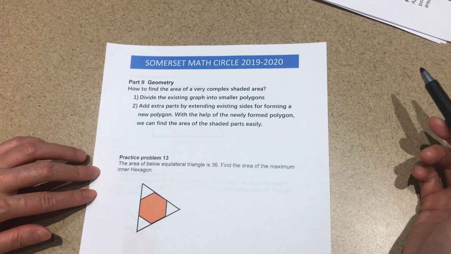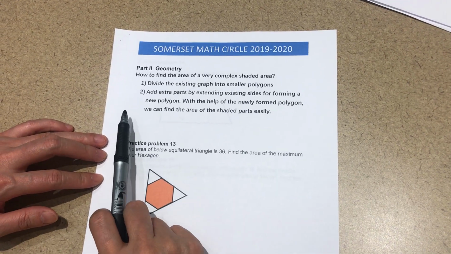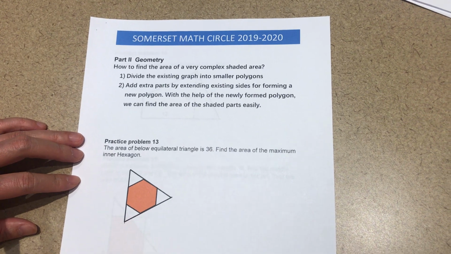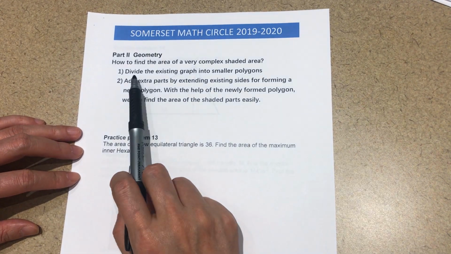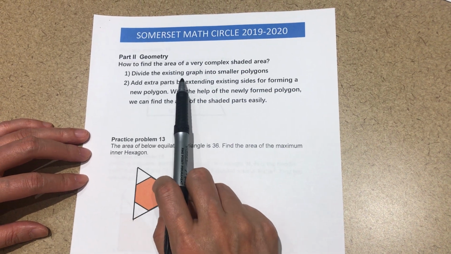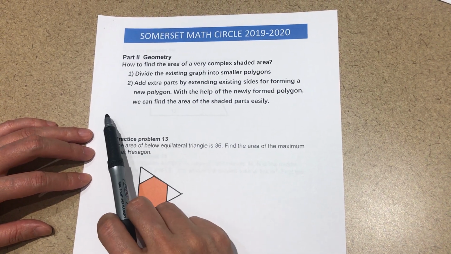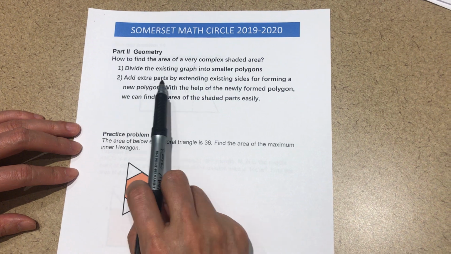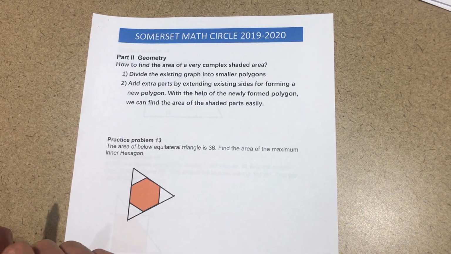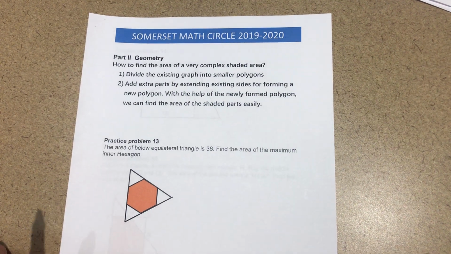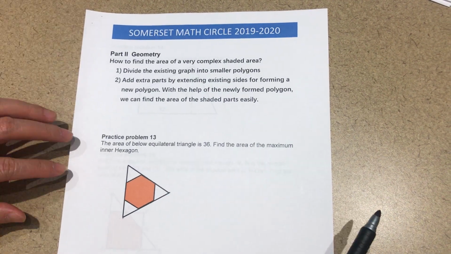Part 2, geometry. So today we'll talk about how to find the area of a very complex shaded area. We will use techniques such as dividing the existing graph into smaller polygons, or adding extra parts by extending existing sides to form a new polygon. We'll learn this through practice problems.